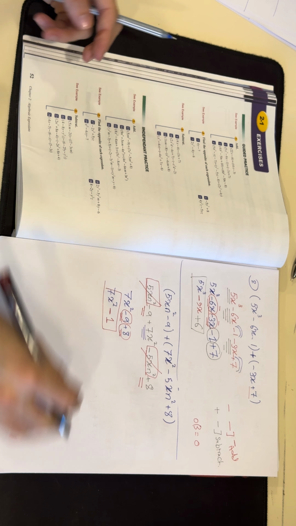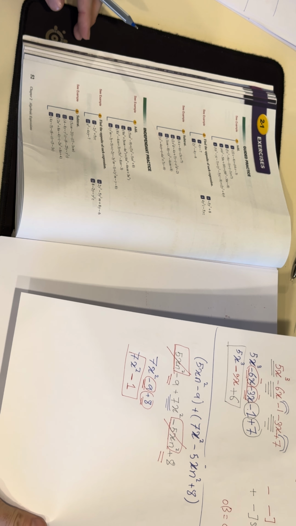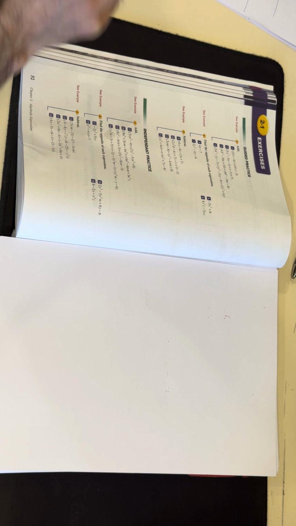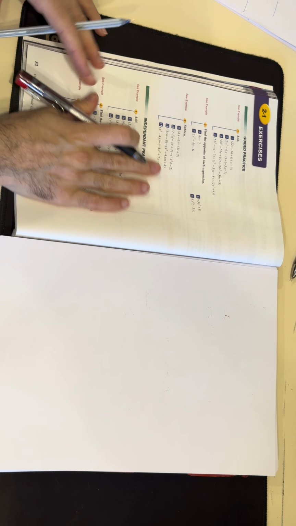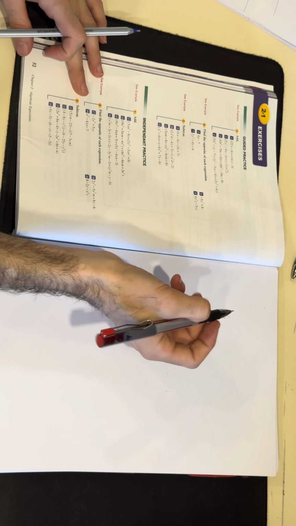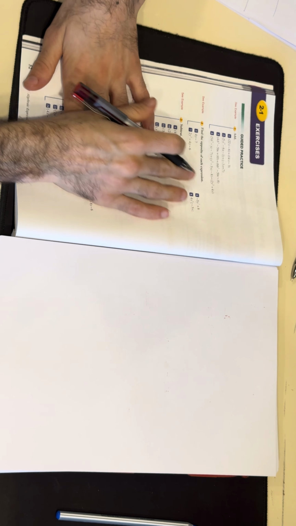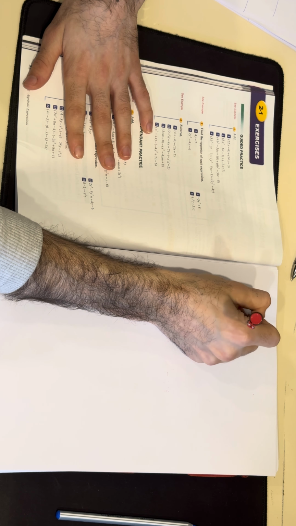That's how you're going to solve addition. But what if I have subtraction? For subtraction, it's exactly the same thing. But before we study subtraction, we have something called the opposite.